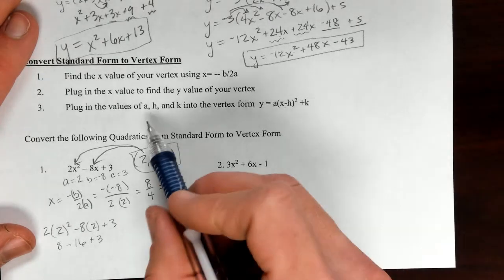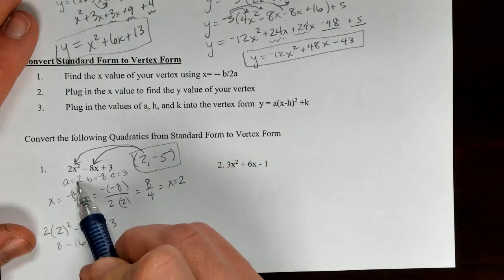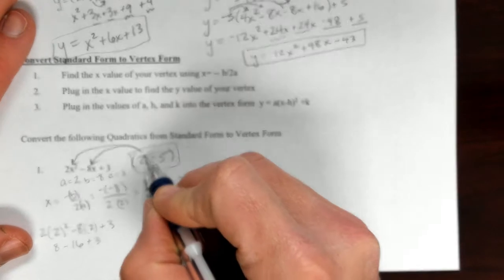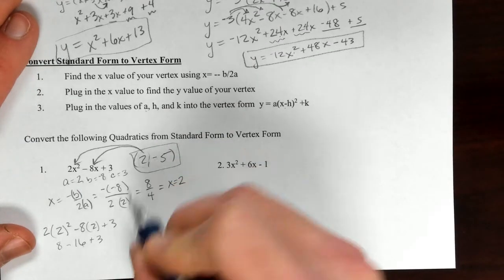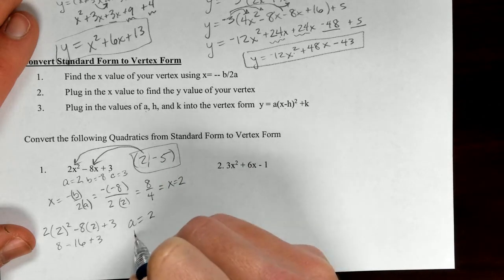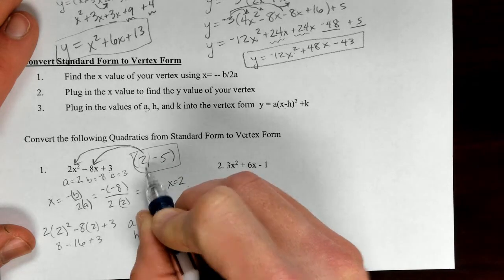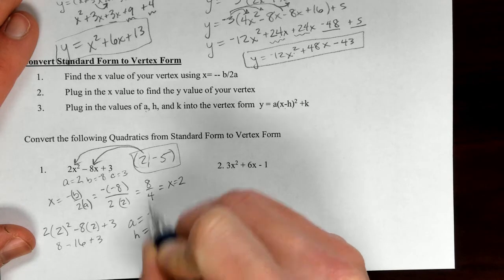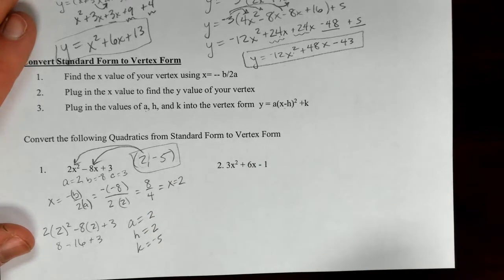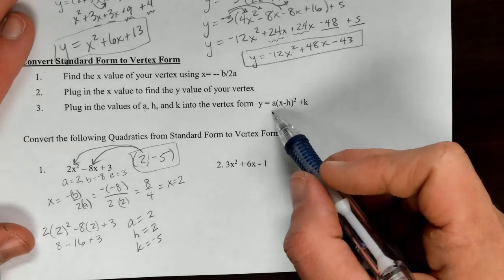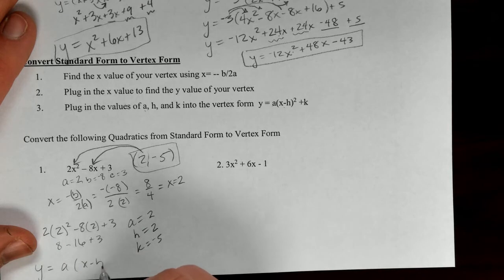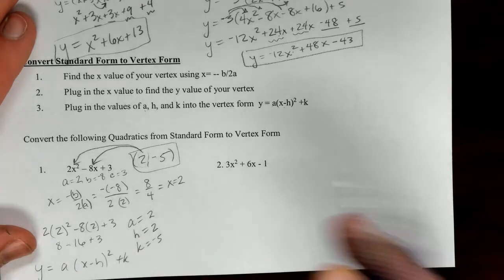Okay, so now I know that a is equal to 2. I know that h is the x value of my vertex, which is 2. And then k is equal to negative 5. So you're plugging into this form: y equals a, parentheses, x minus h squared plus k.